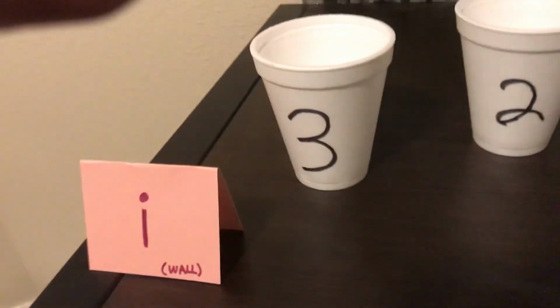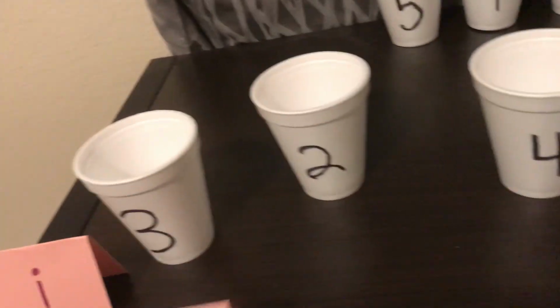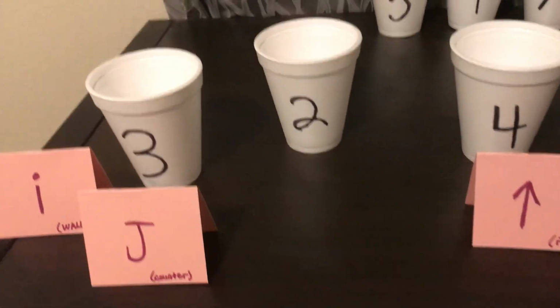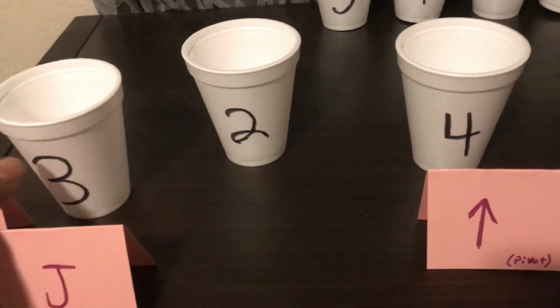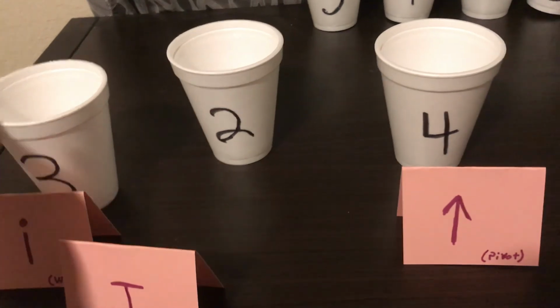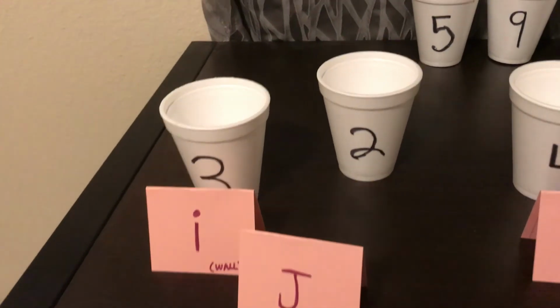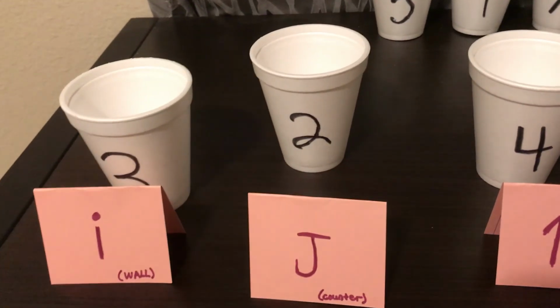So we will place I to the left of our first element. We'll place J at our first element, and we'll select 4 as our pivot. 3 is less than 4, so we would increment I, and we don't have an element to swap it with, so we will leave 3 in the same place and increase J.